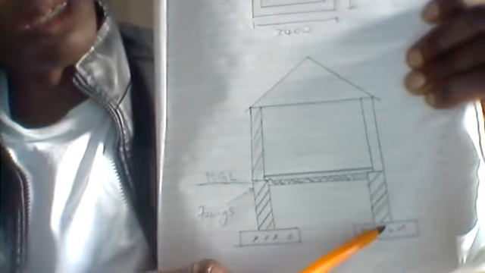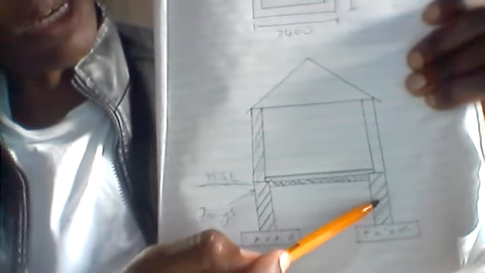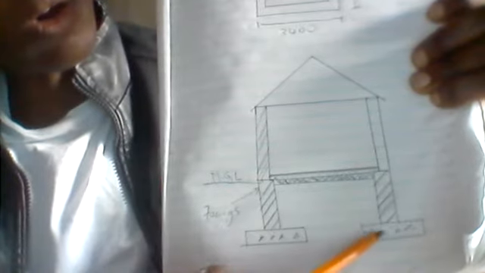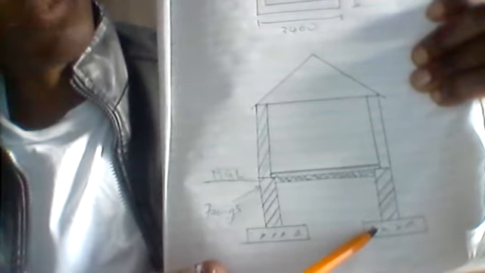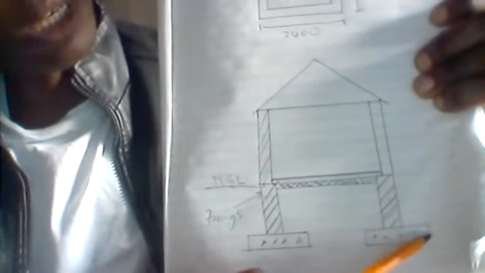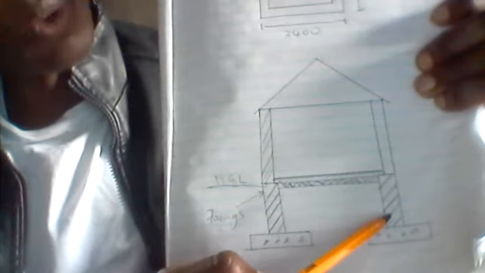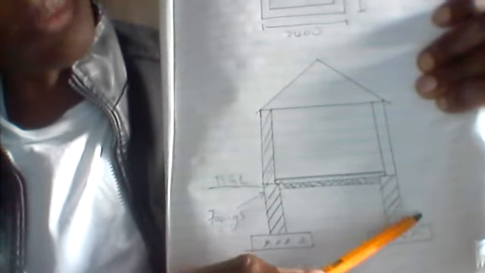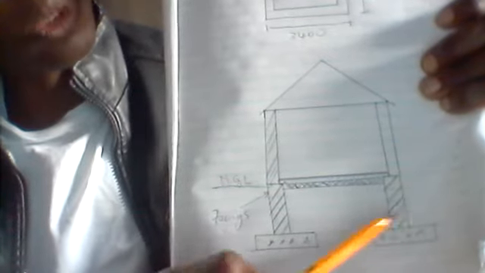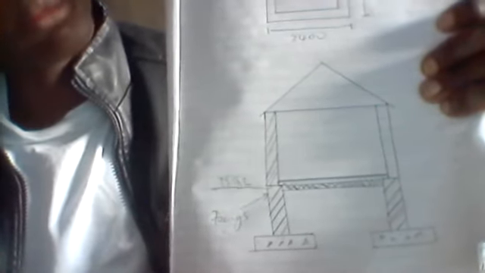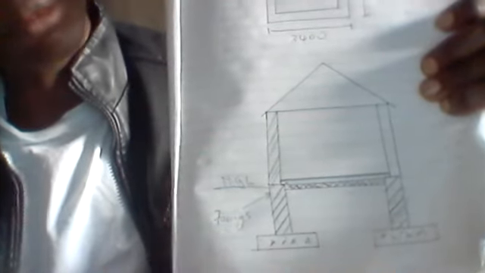You construct your brickwork at the center of your concrete footing. Then you take the 600 which is given, you minus the thickness of the wall, which is 330, and then you backfill your soil to these two sides. So it's 600 minus 330.